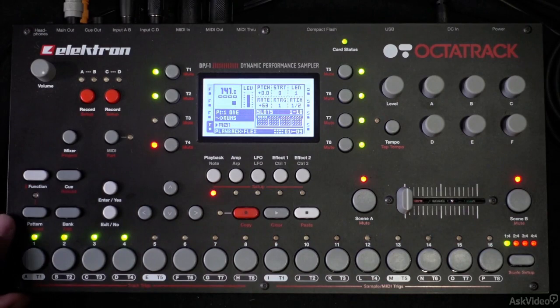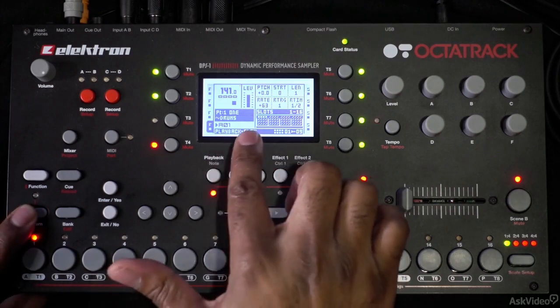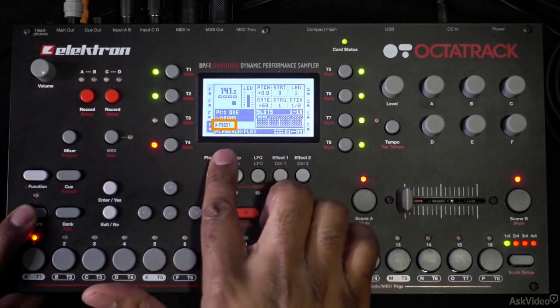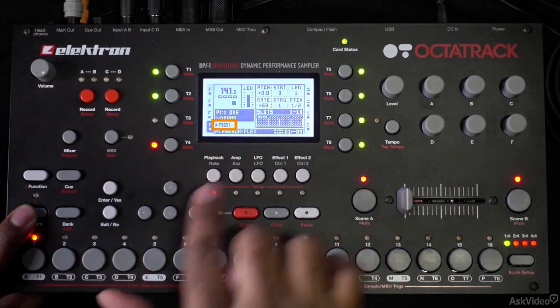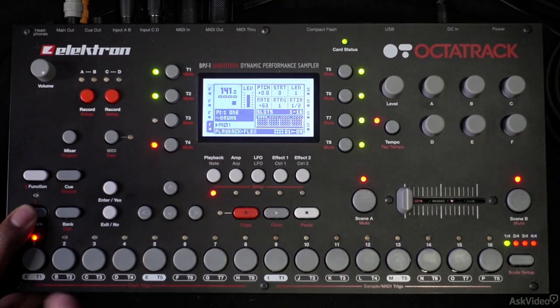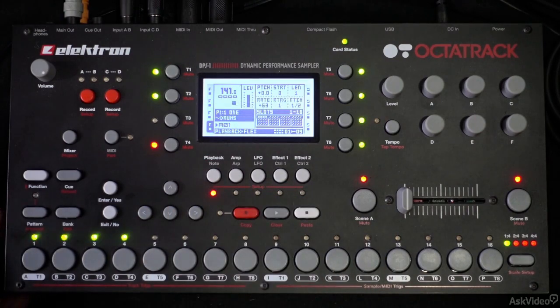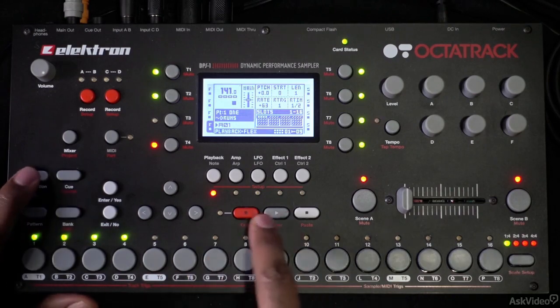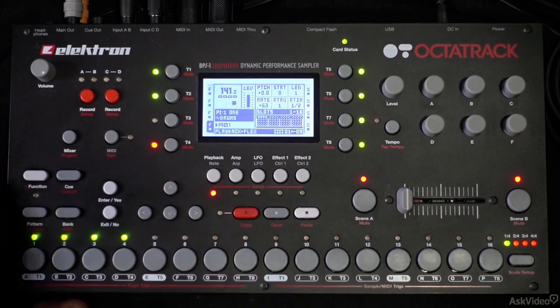Below the function button, we see it says pattern, and if I press this, this is the pattern slot we've been recording into. If we look underneath here, it says part 1, drums A01. So I'm in bank A and pattern 01. Now I could take this pattern and I could copy it. When I'm not in the grid recording mode, I could hold function and then copy. That copies the entire pattern.